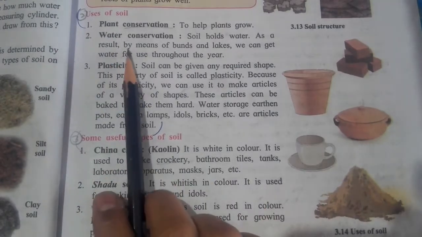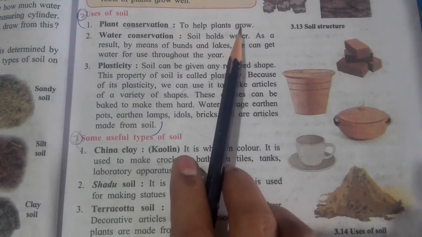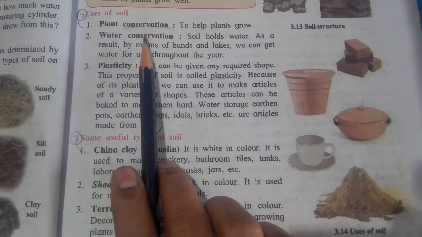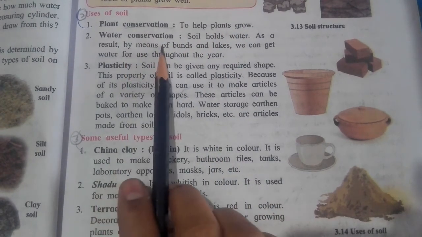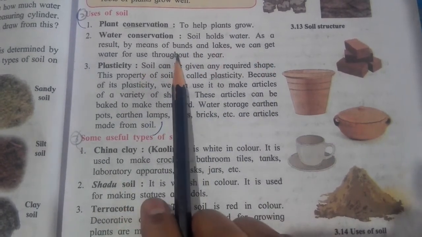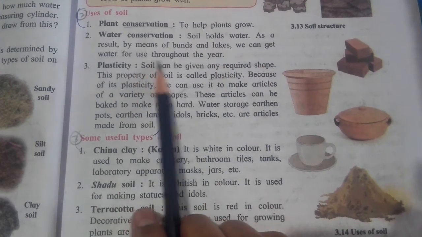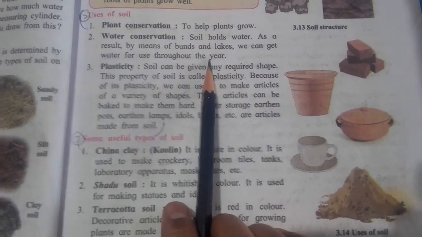Uses of soil. Plant cultivation: to help plants grow. The main use of soil is plant cultivation. Second, water conservation. Soil holds water. As a result, by means of bunds and lakes, we can get water for use throughout the year.